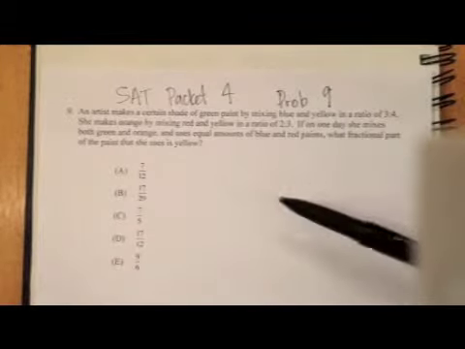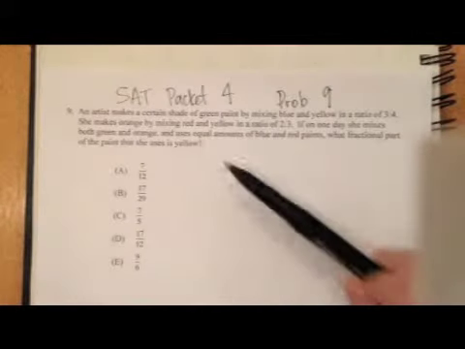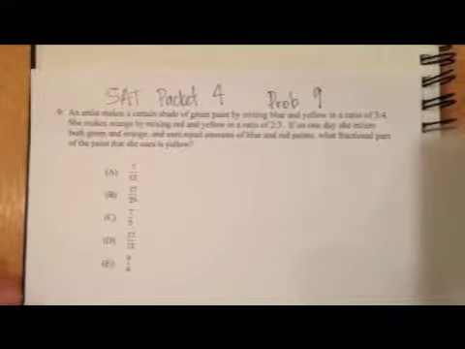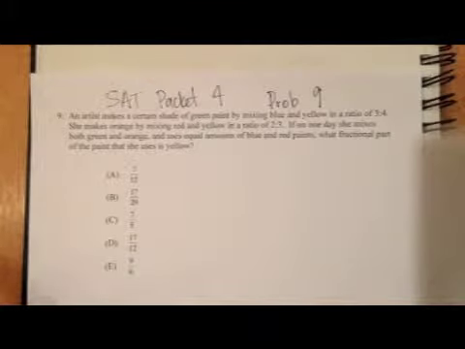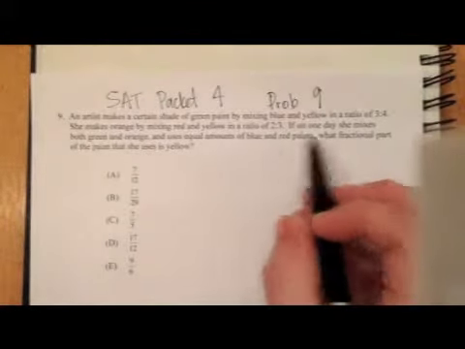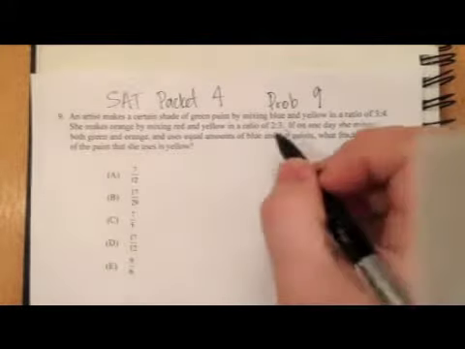This is a hard question with lots of words. It's going to take you a lot of time to figure it out. But I think it's more of a word problem than a math problem. Let's see if we can try to work on it. First, we want to look at the ratios and use those to help us figure things out.